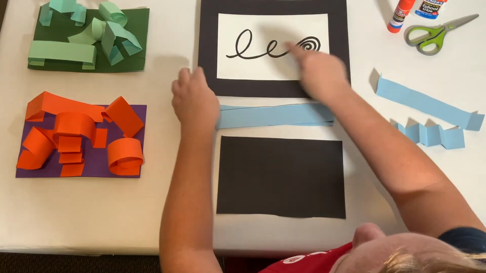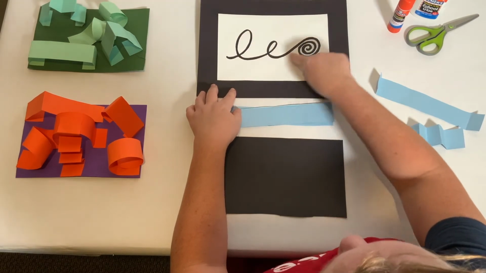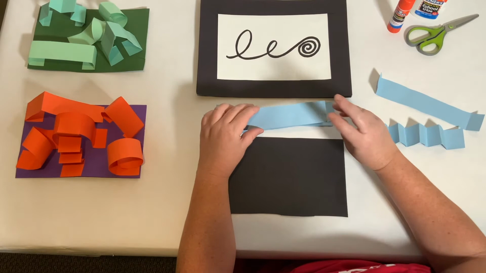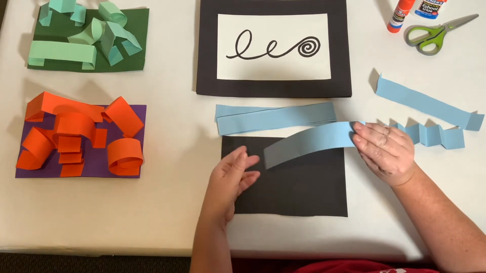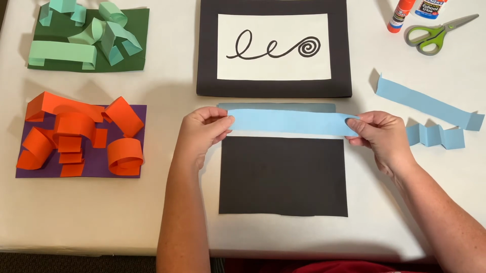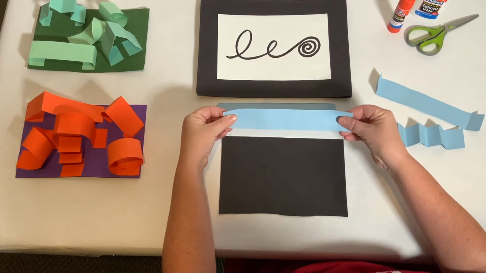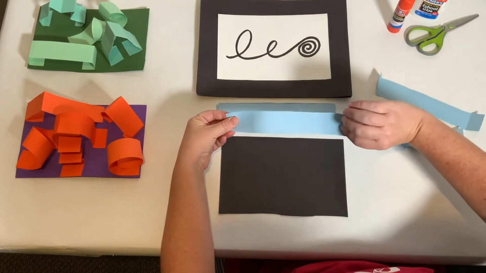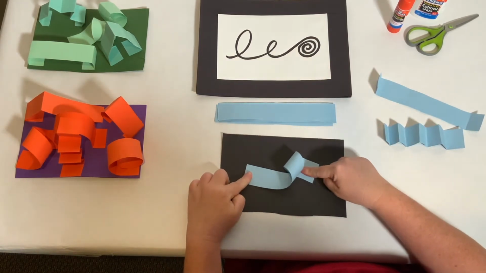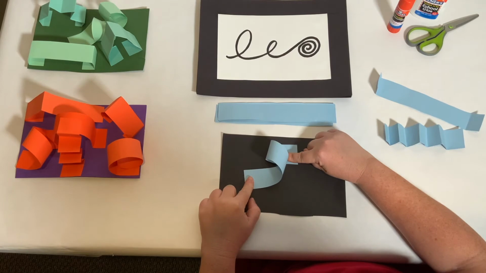Oh, this one's fun. This is a swirly line. And the best way to make a swirl, I'll show you too, but you can do it with me. You see how I'm holding it? Like this with my thumb on top? Hold yours with your thumb on top. Now turn one hand over and give it a little twist. Doesn't that look like a swirl?